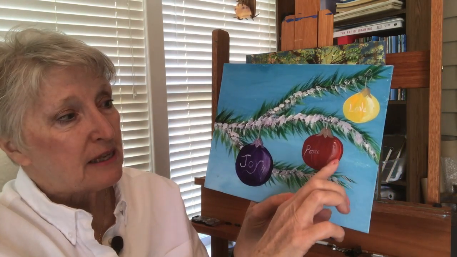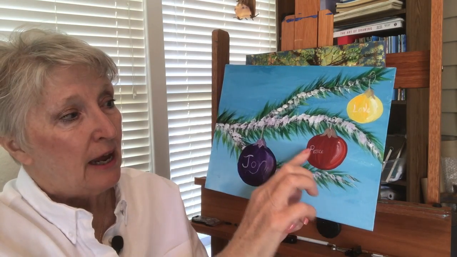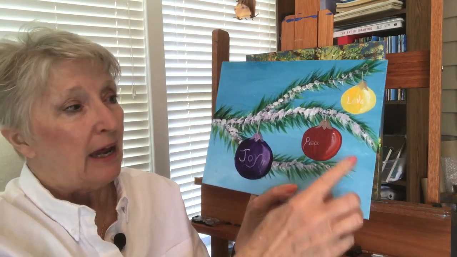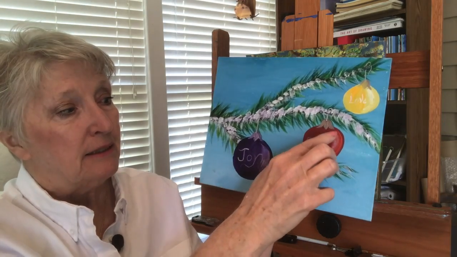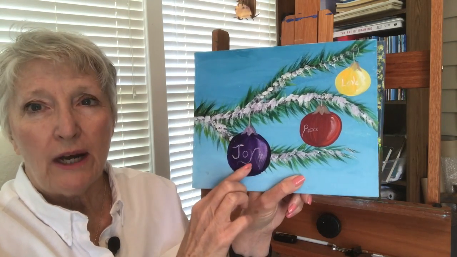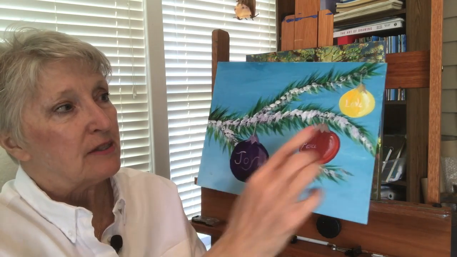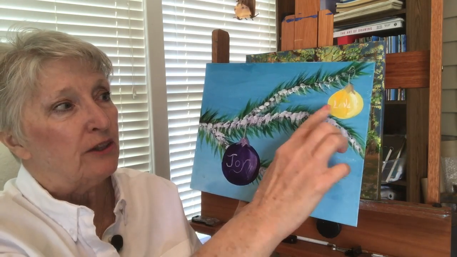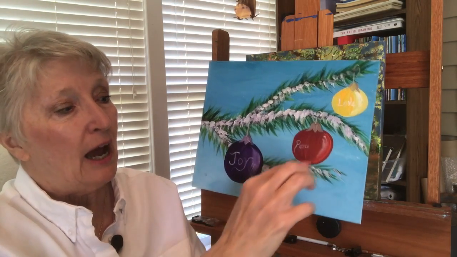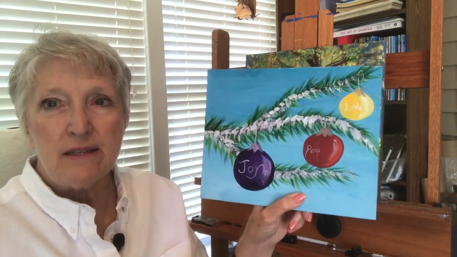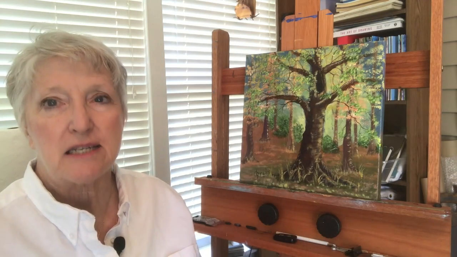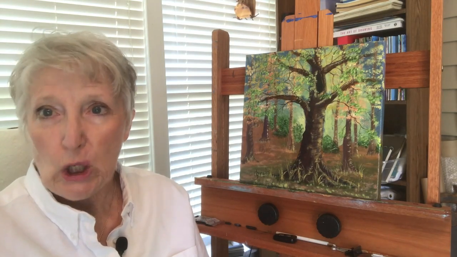The ball itself is lighter on this side and darker on this side, and then there's this highlight. Okay, and so if you look at each one, they're all like that. It's lighter on this side, darker on this side, lighter on this side, darker on this side, and then there's that highlight to really sell it as a glass ornament ball.